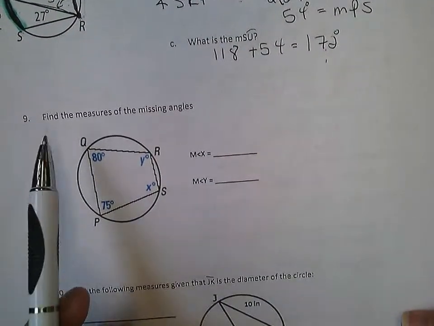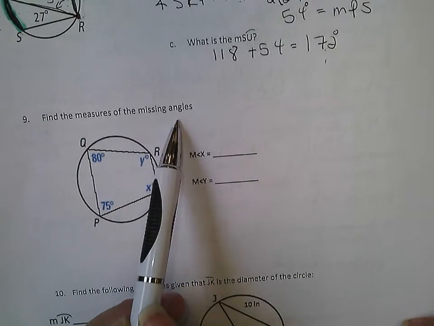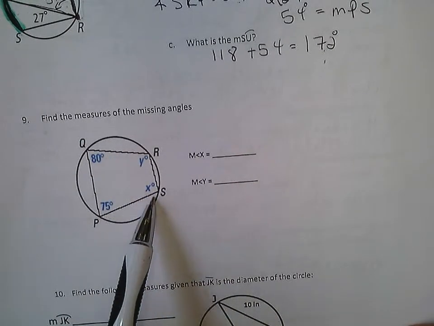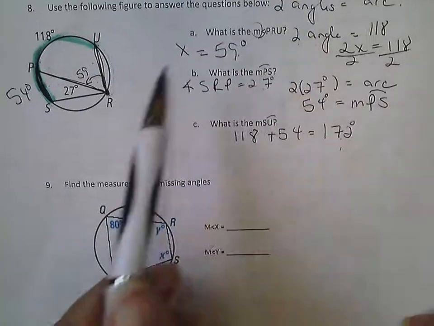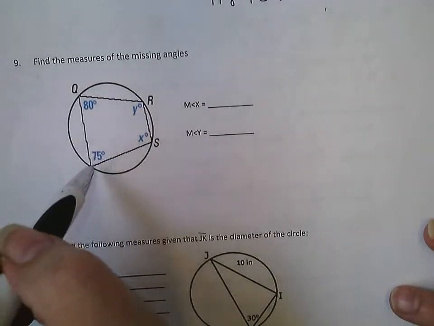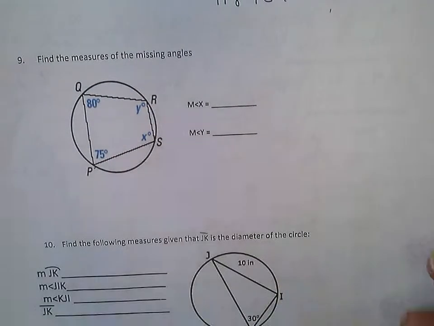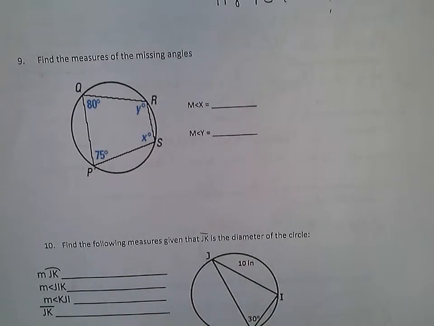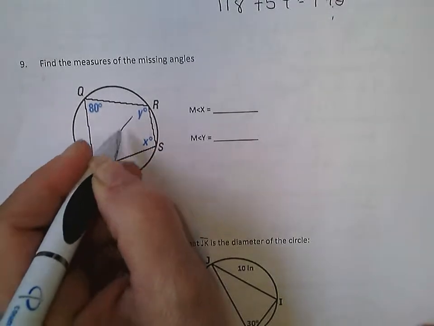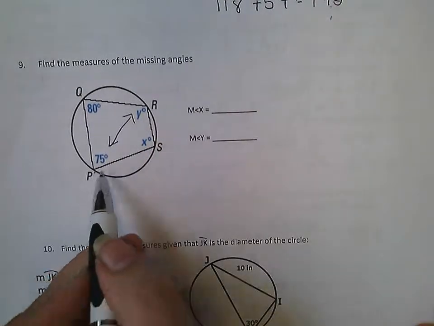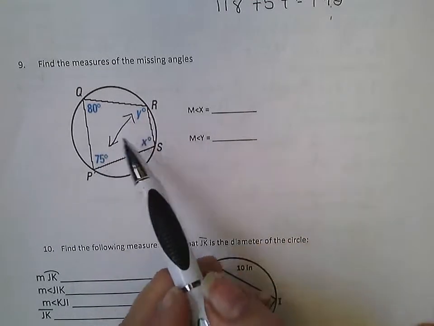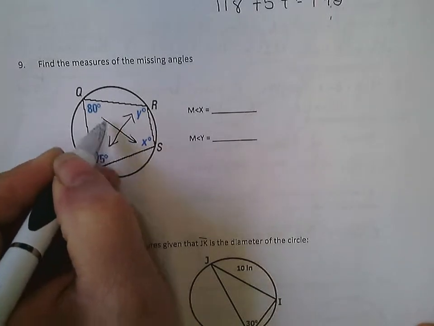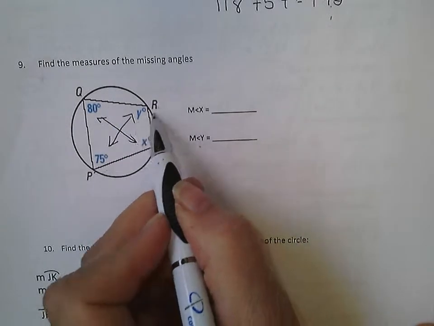All right. Find the measure of the missing angle. So here we have our quadrilateral, and this is where we're going to come into play. We have this formula, twice the angle equals the arc, but we're dealing with a quadrilateral here. We could figure it out using the information, or we can use our shortcut that's given to us. These 2 angles are across from each other, so angle P and angle R add to 180. So what does X and Y equal? We can say the same thing here, opposites. So angle Y is right here.